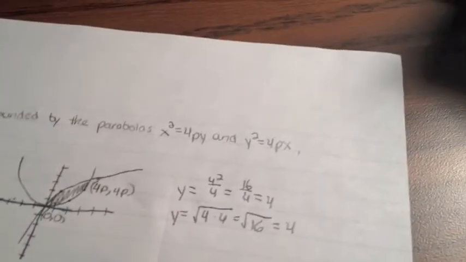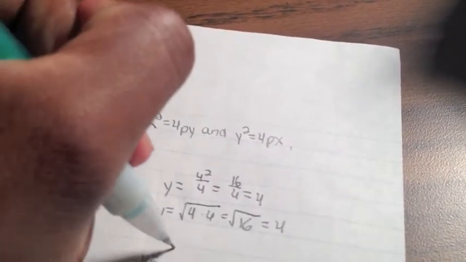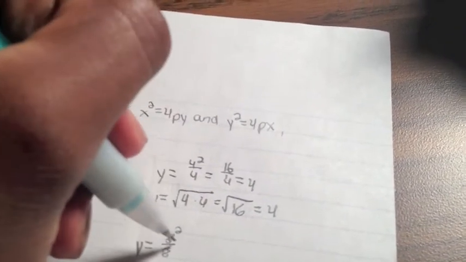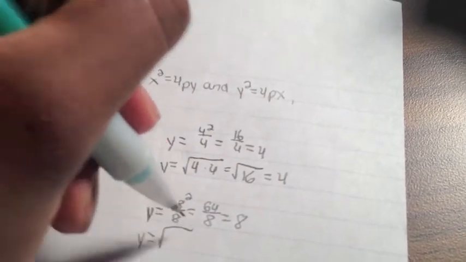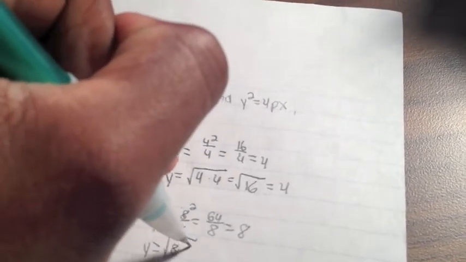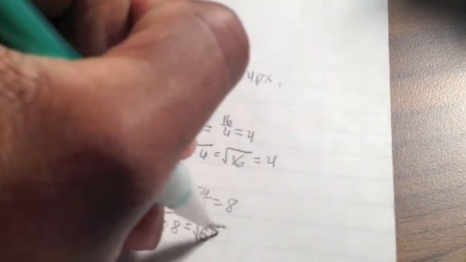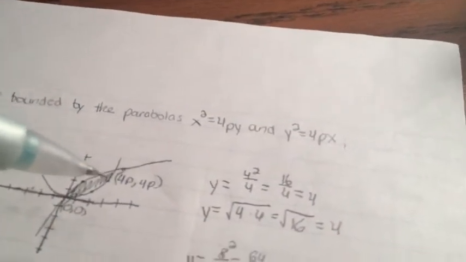I'm going to check this again. You can choose p as a different number. Let's say p is 2. We're still going to use 4p as an example, so we have 8 squared over 8, which is 64/8, which is 8. And y equals the square root of 8 times 8, which is the square root of 64, which is 8. So as you see, no matter what you put in for p, the intersection point is always going to be 4p, 4p.